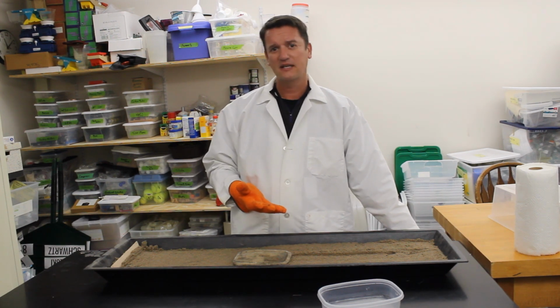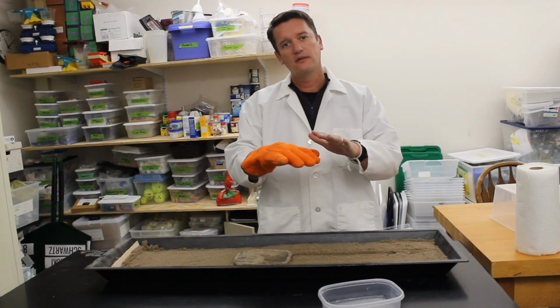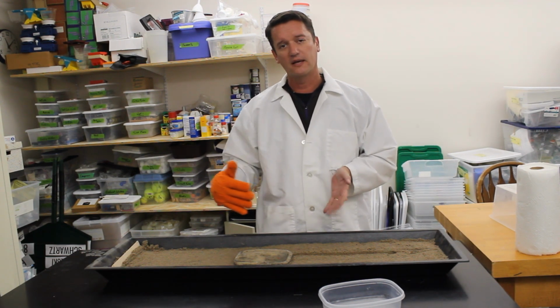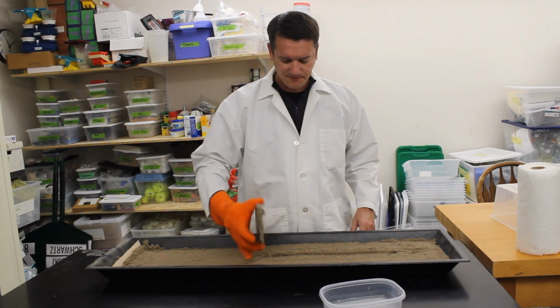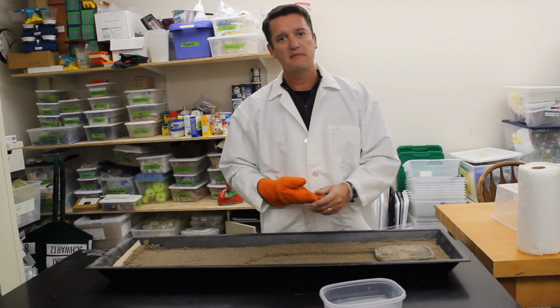Think about how this can be a way to gouge out or cut out the headwaters of the Mississippi so that we can get water flowing down this path. What do you suppose would happen if I just left this here and let it melt?